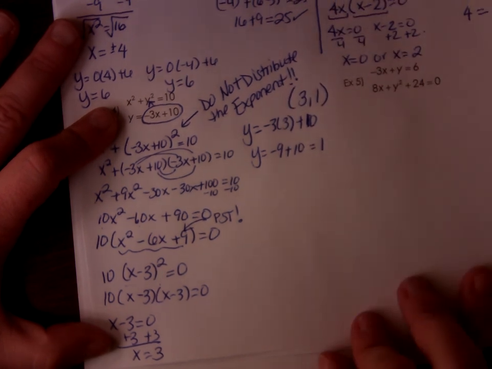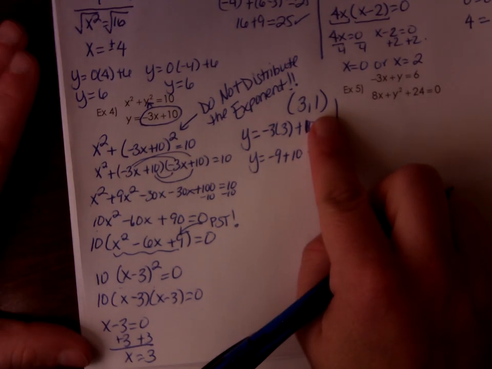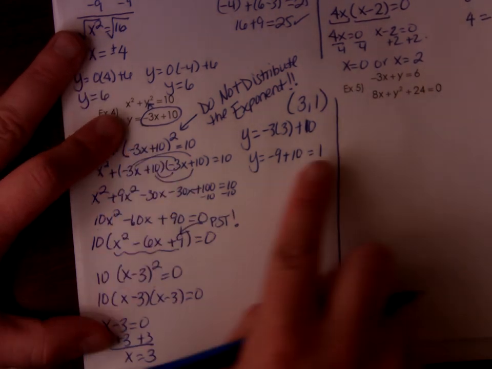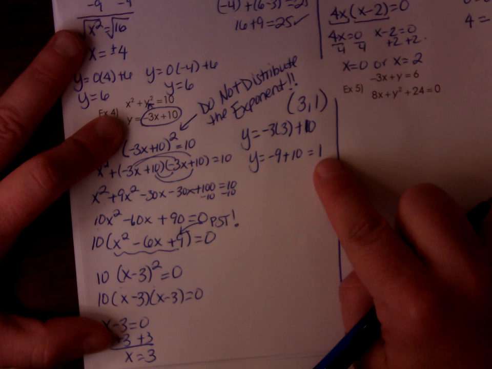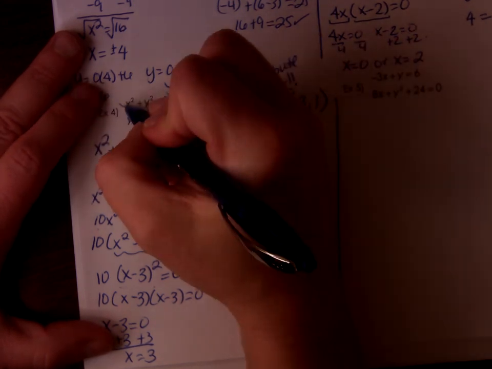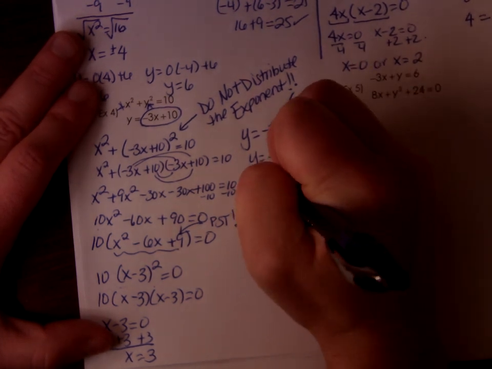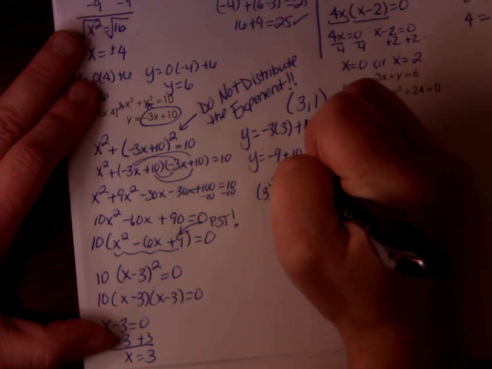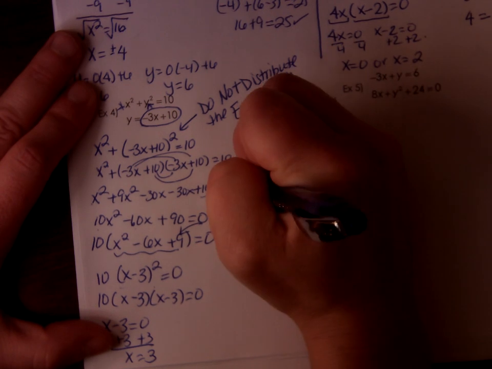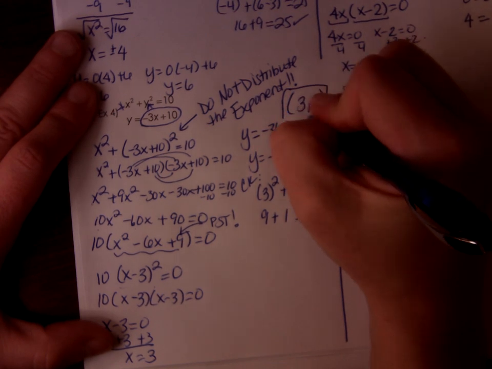And I'm going to verify that 3, 1 is indeed our solution. So I already know that it works with this equation since I used that equation to find the 1. So I don't need to show that. Instead, I'm just going to use my top equation, which is going to be 3 squared plus 1 squared. Does that equal 10? Is 9 plus 1 equal to 10? It is. So therefore, we can say that 3, 1 is indeed our answer.